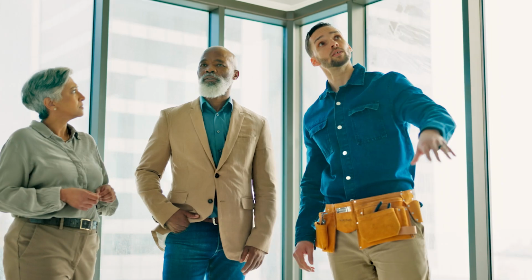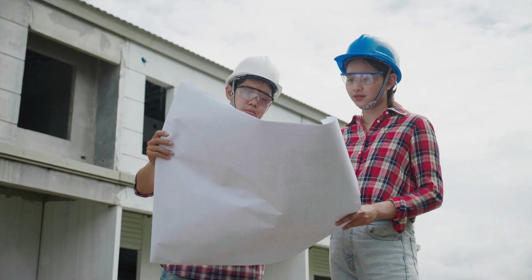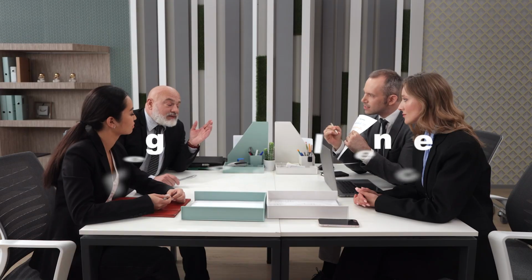Compliance with standards. Verify that the property complies with local building standards and regulations. Ensuring compliance is essential to avoid legal issues and additional costs.